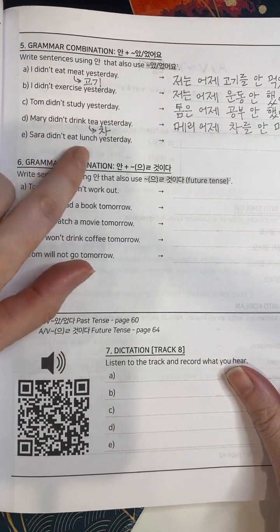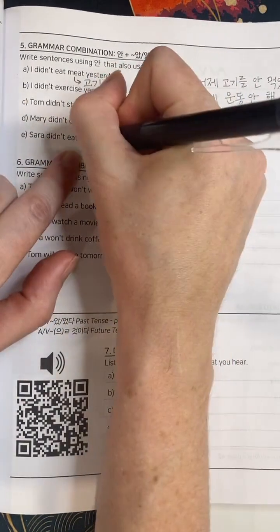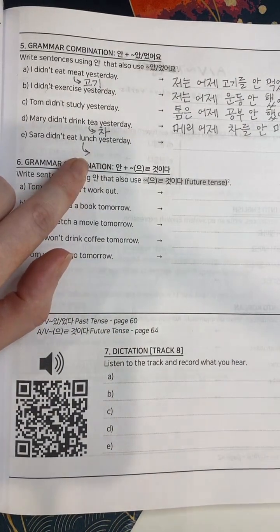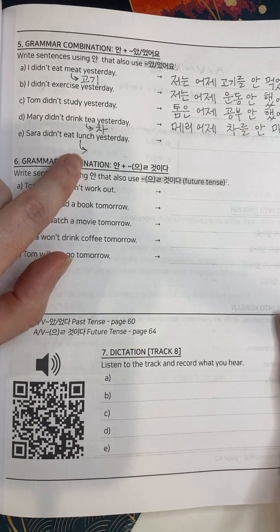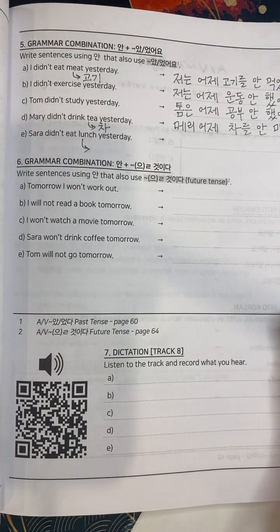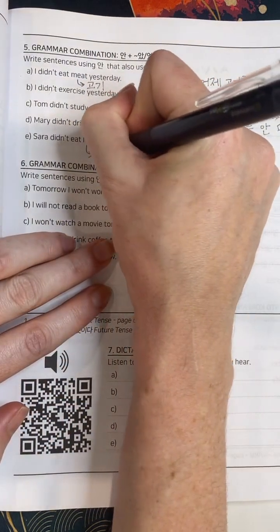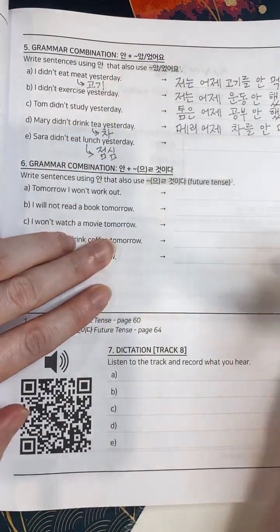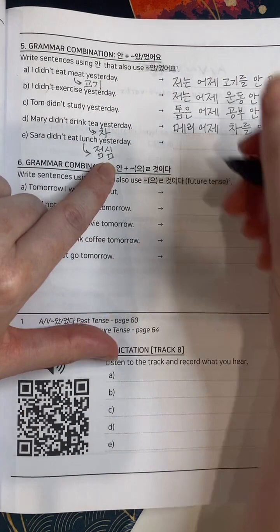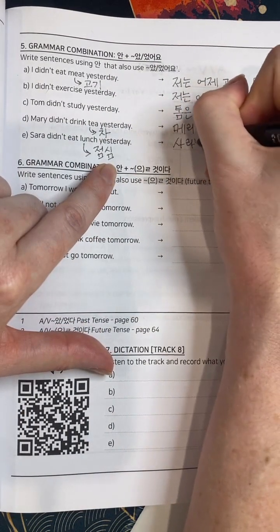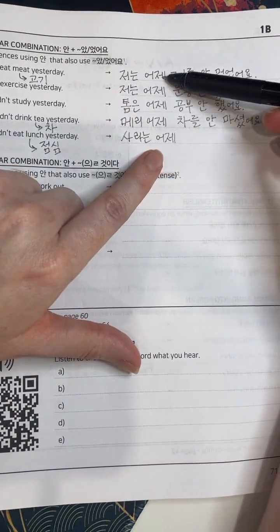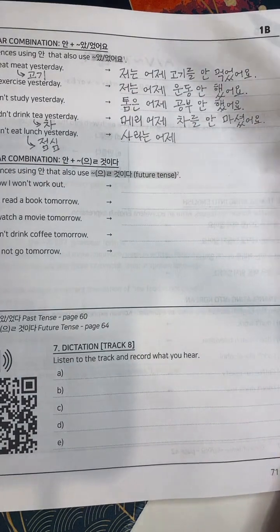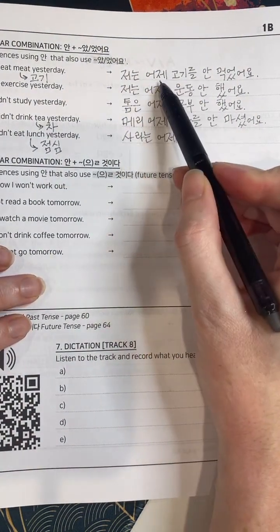And Sarah didn't eat lunch yesterday. What is the word for lunch in Korean? The word for lunch. Anyone know this word? 점심, MST, beautiful. 점심 is lunch in Korean. So Sarah는 어제. By the way, you can start with either 어제 or the subject. It doesn't really matter. So you could say 어제 저는 or 저는 어제. It's fine either way.